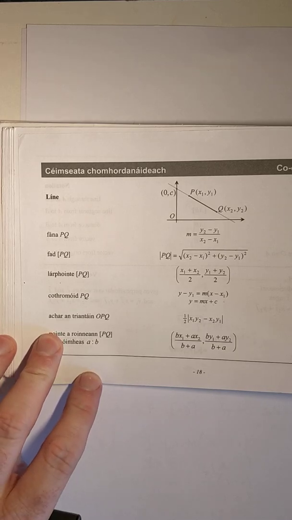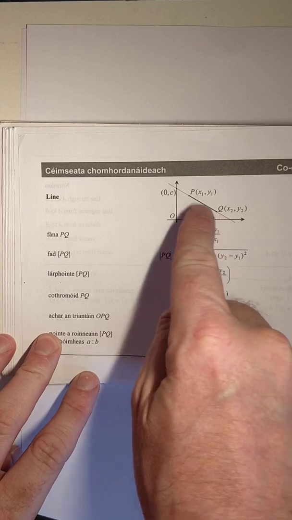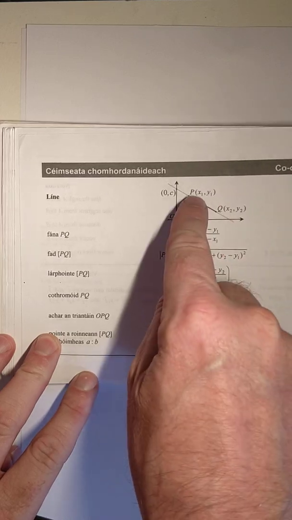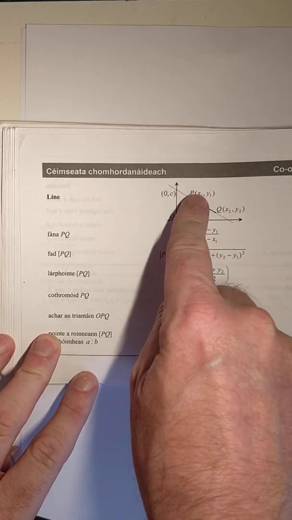This is coordinate geometry in line. So you open up page 18, and we're interested in the idea of x, y. Look, x1, y1, x2, y2. So you know the horizontal, the first one is x, second one is y. We always name them like that, so the hint is there for you.